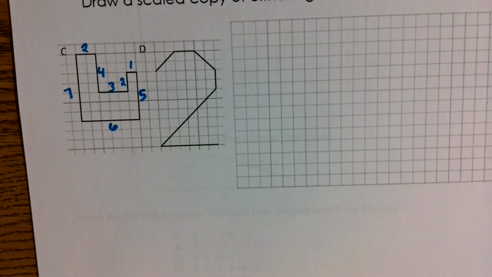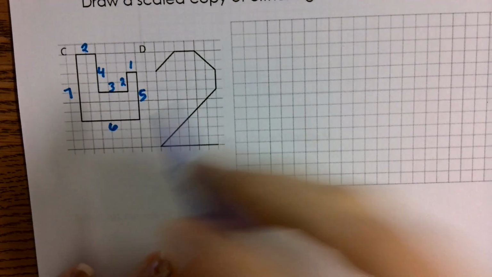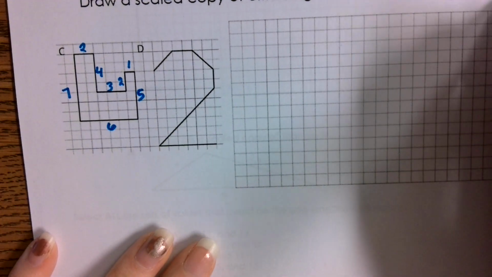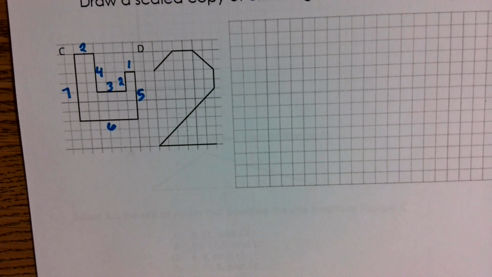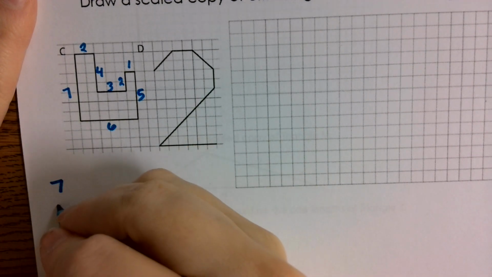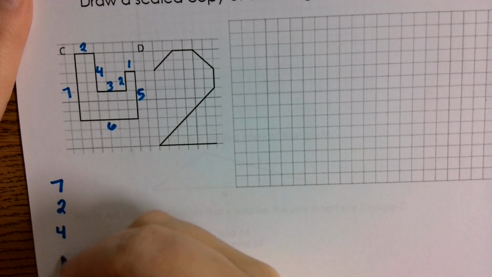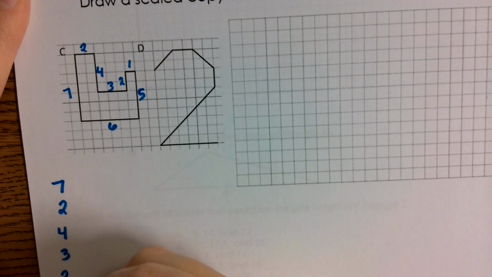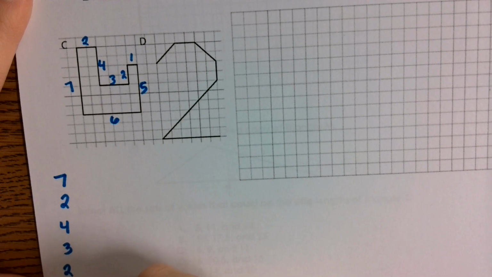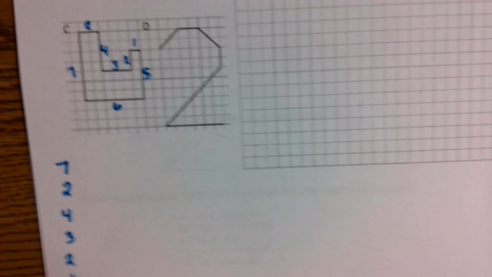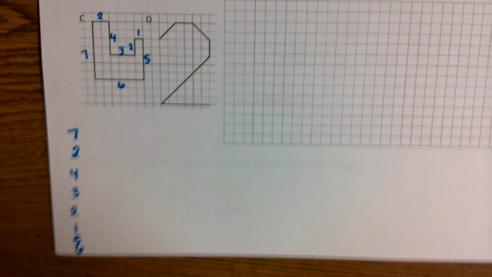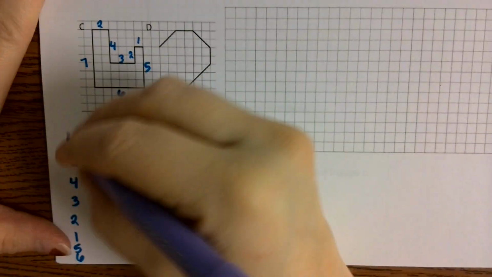So again, what we want to do is take all of those pieces and multiply them by a scale factor of a half. So I'm going to take this 7, this 2, this 4, 3, 2, 1, 5, and 6, and we're going to multiply all of them by the scale factor of a half.